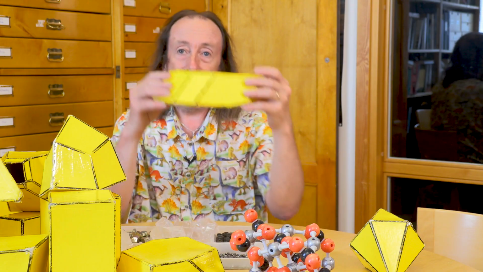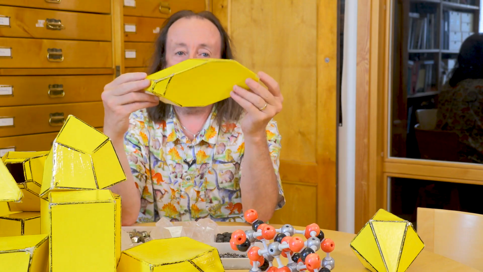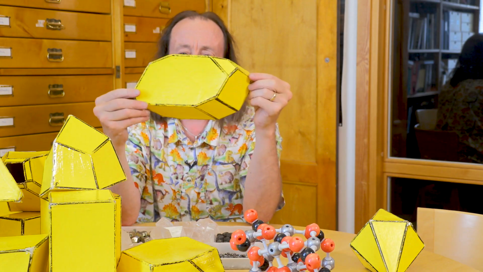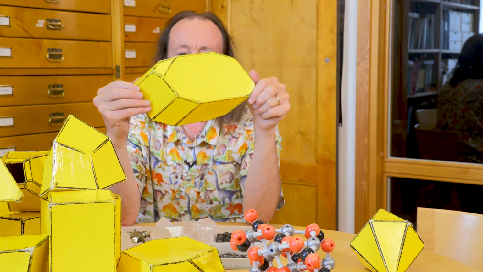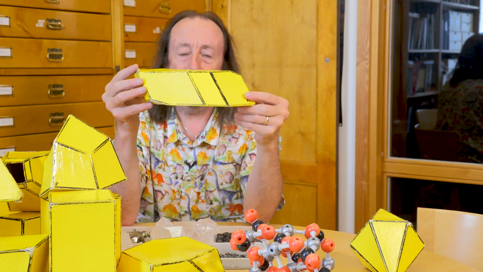The last of all is the triclinic system. And you look at this thing and think there's no symmetry at all. But it actually does have symmetry. It's got what's called a center of symmetry.